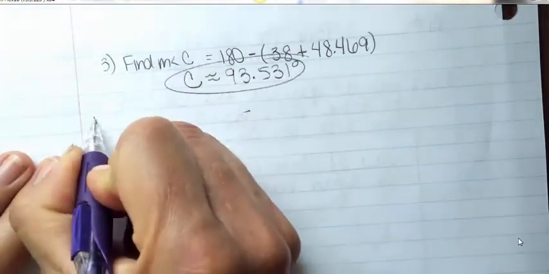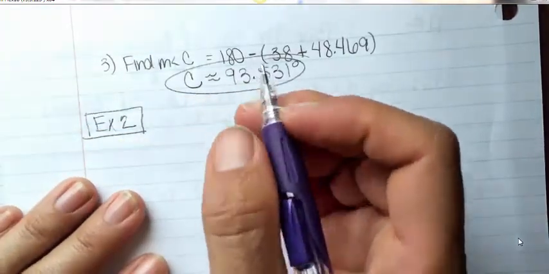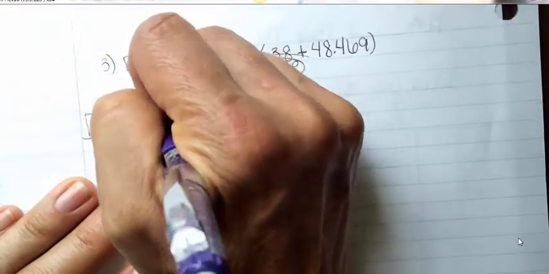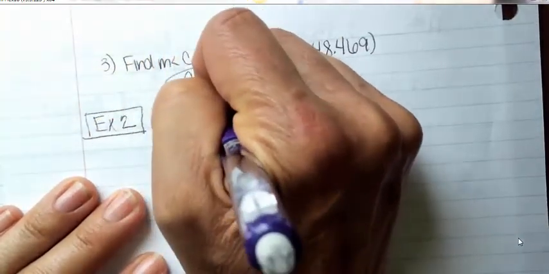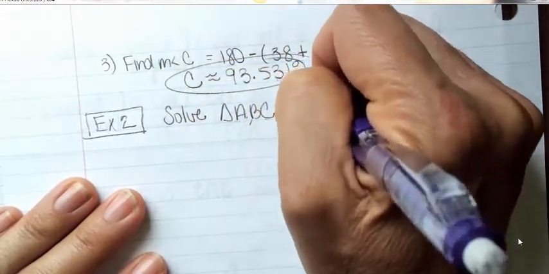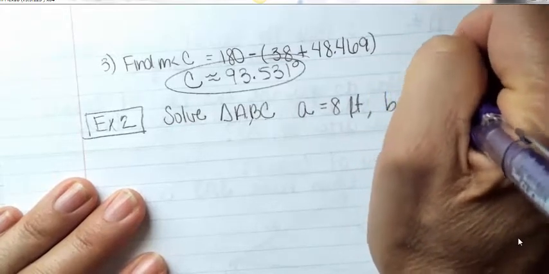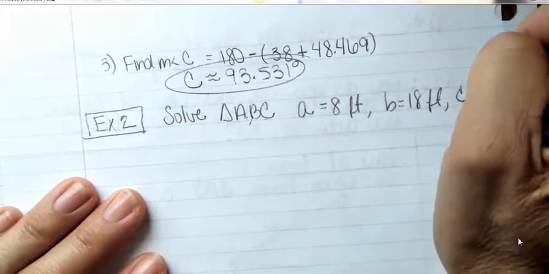So example 2, we're going to solve triangle ABC, where A is equal to 8 feet, B is equal to 18 feet, and C is equal to 13 feet.